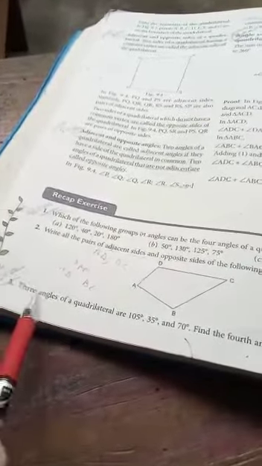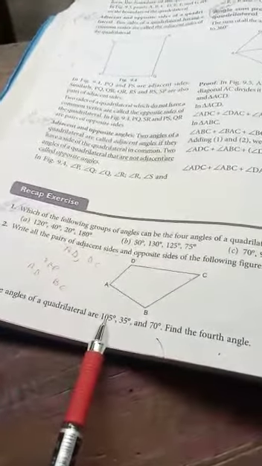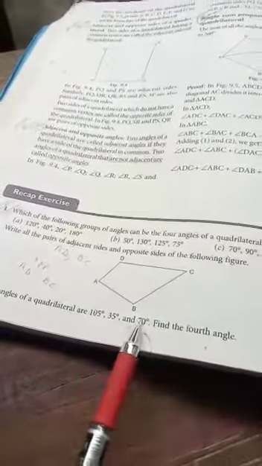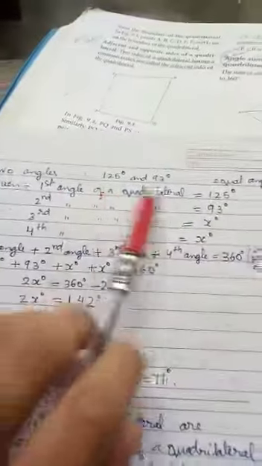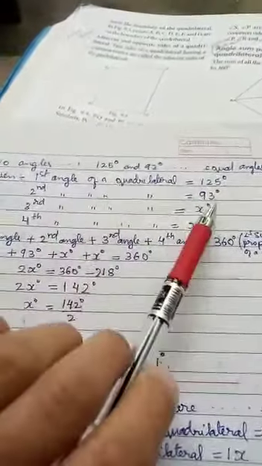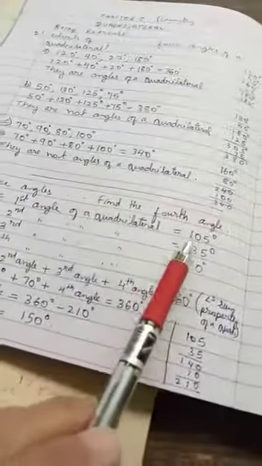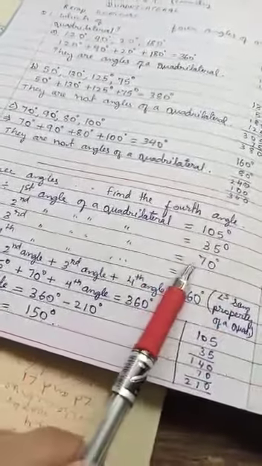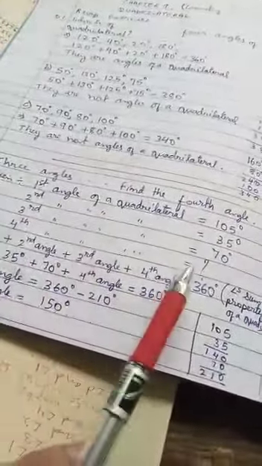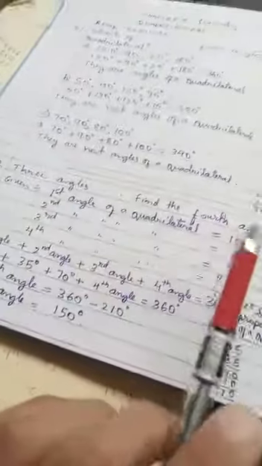Then next, number 3. Here we have three angles: one is 105 degrees, another 35 degrees, another 70 degrees. We have to find the fourth angle. Remember, in a quadrilateral, if we add all four angles, we will get 360 degrees. So you can write it like that: the first angle we have 135, the second 105, the other 35, the other 70. The fourth angle we don't know, so put a question mark because you still have to find it.